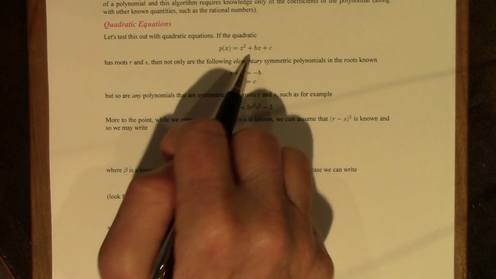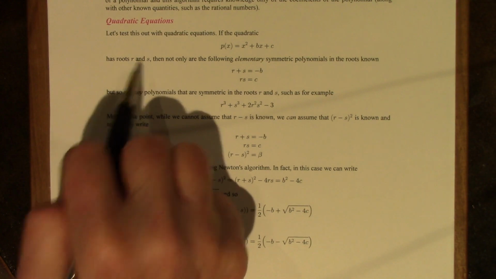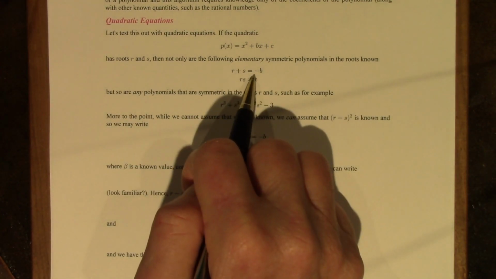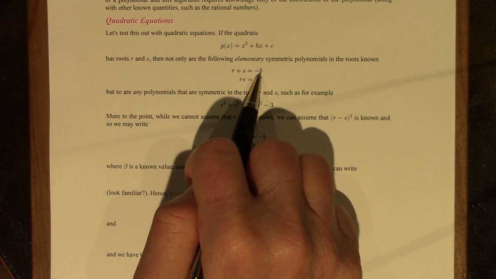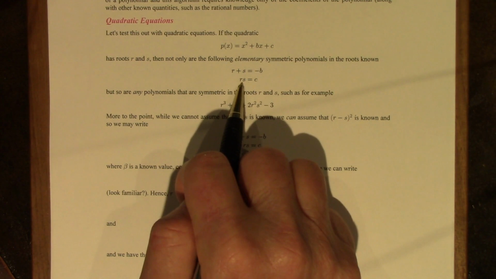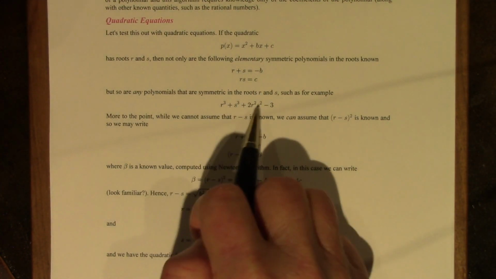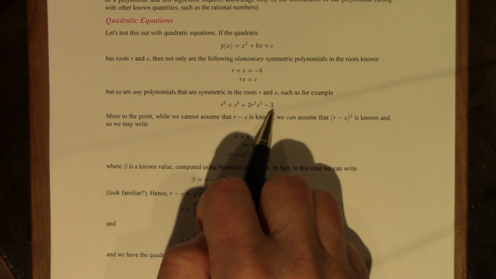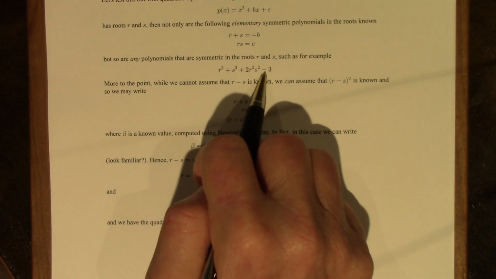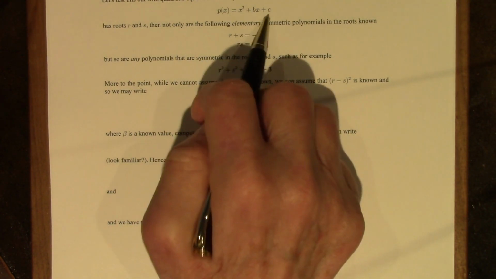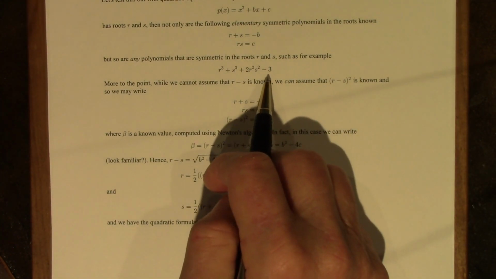Here's a monic quadratic. Let's say it has roots r and s. We know the elementary symmetric polynomials in the roots. r plus s is negative b, r times s is c. But we also know any polynomials that are symmetric in the roots. For example, r cubed plus s cubed plus 2r squared s squared minus 3. This is symmetric in r and s. Therefore, we can grind through Newton's algorithm and compute what this would be as a polynomial in the coefficients b and c. We get that polynomial, we know what this is.